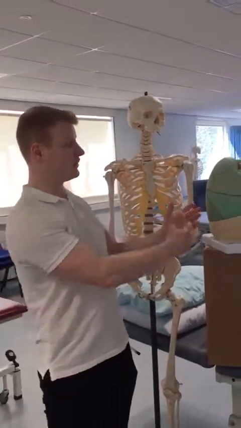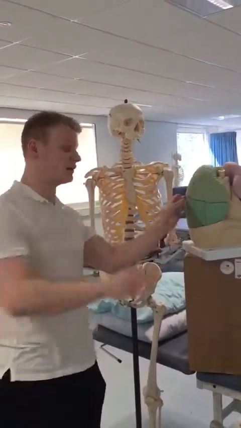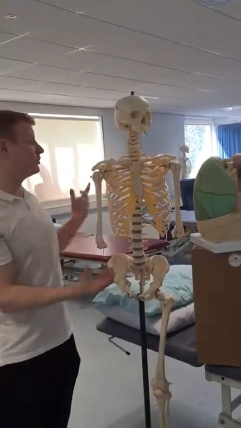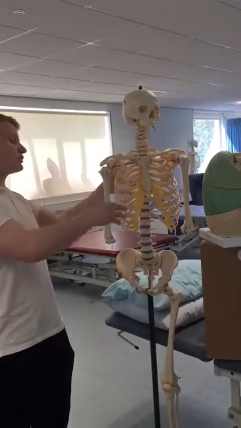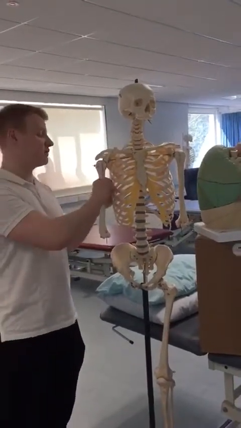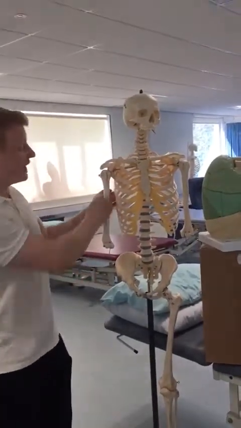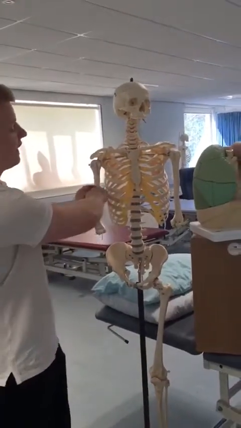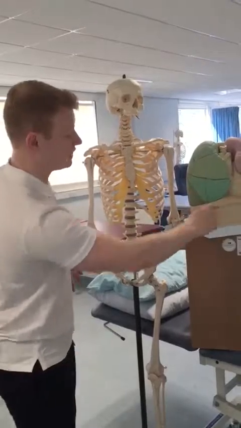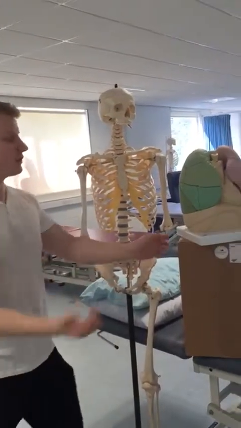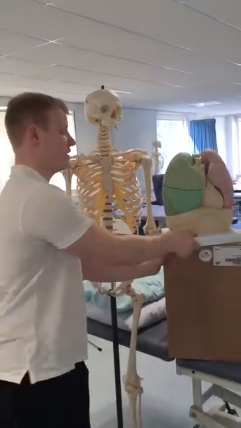The oblique fissure divides from the upper and lower lobes, and the oblique fissure comes from T4 and comes across laterally when it meets the mid-axillary line of the 5th rib, and then it comes across to the 6th rib, and obviously forming a line with the base of the lung there. And obviously we'll talk about the left lung now.